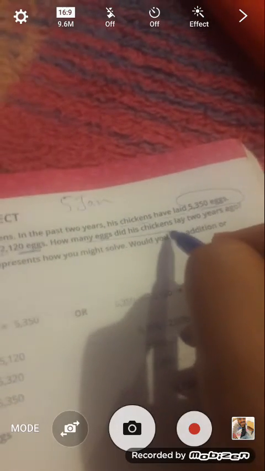Last year his chickens laid 2,120 eggs. In the last year his chickens laid 2,120 eggs. How many eggs did his chickens lay 2 years ago?